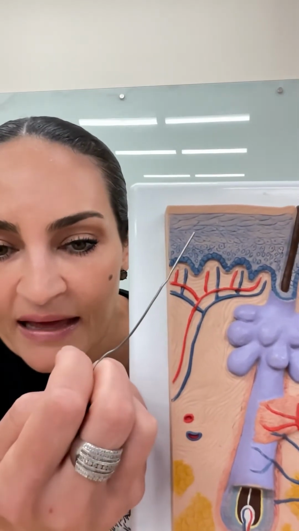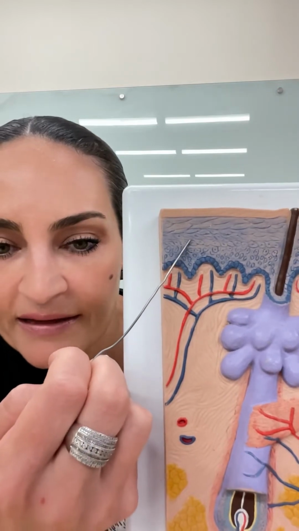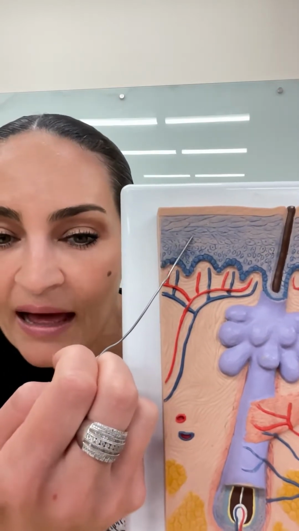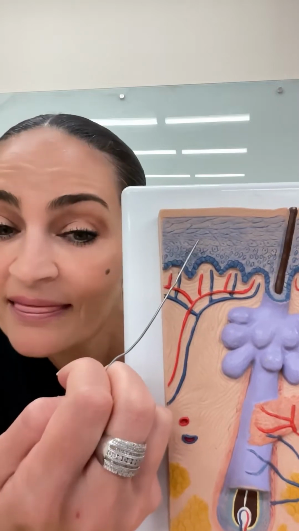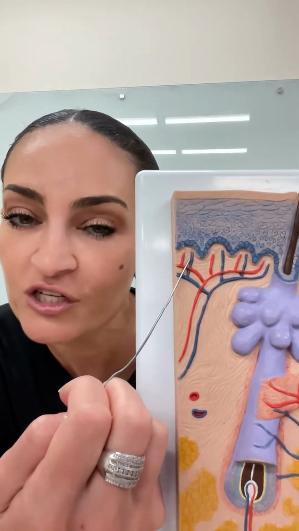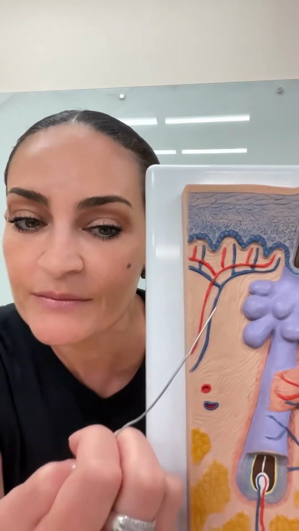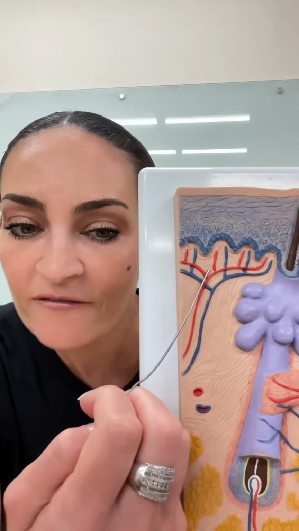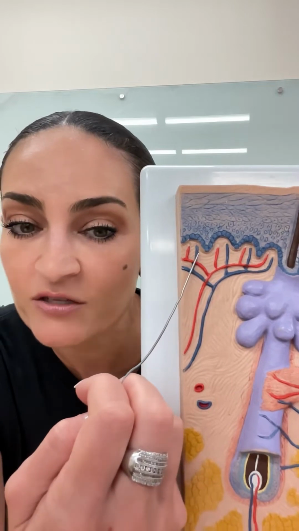Now, this layer right here is characterized by cells undergoing apoptosis. And they undergo apoptosis because they are far from where nutrition is, which is in the dermis. You see, we only see vascularization. We are seeing blood vessels in the dermis. The epidermis is avascular because it is epithelial tissue.